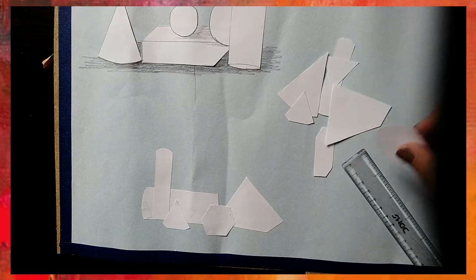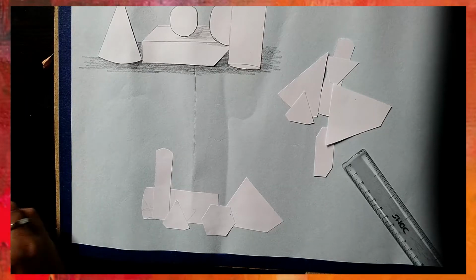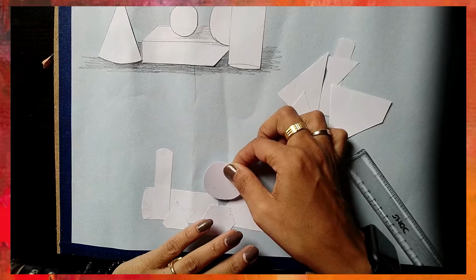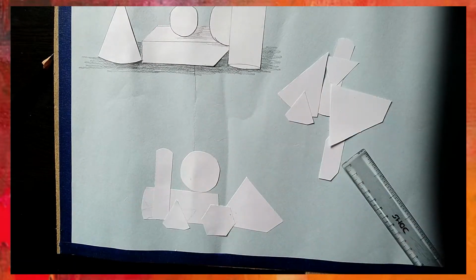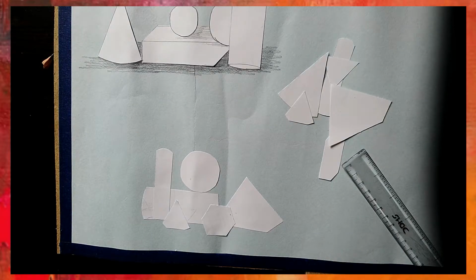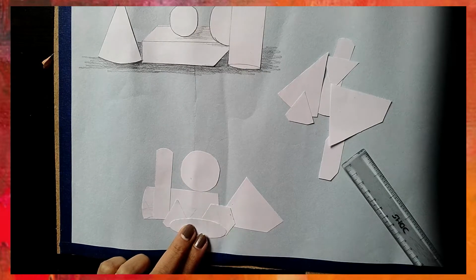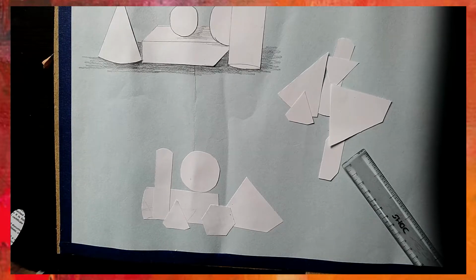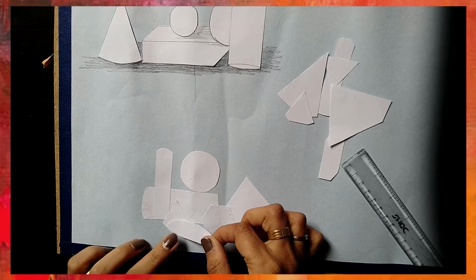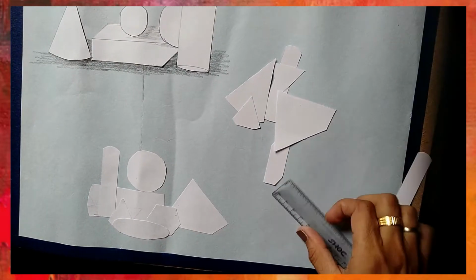Let me take a big circle. Put it right over here, and let me cover this up with an oval. Okay? Okay, let this one dry and we will move on to the third composition.